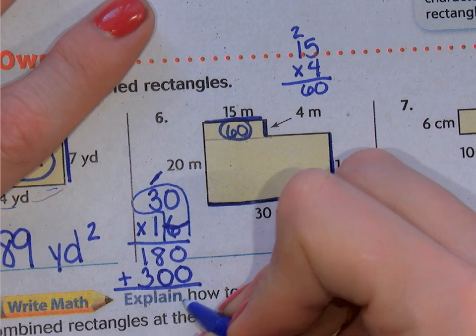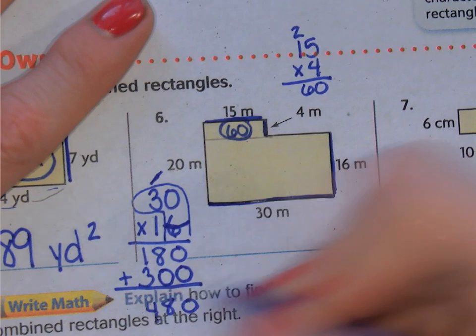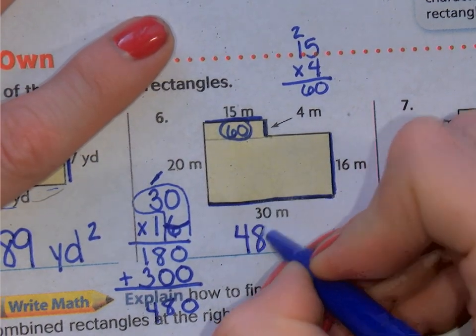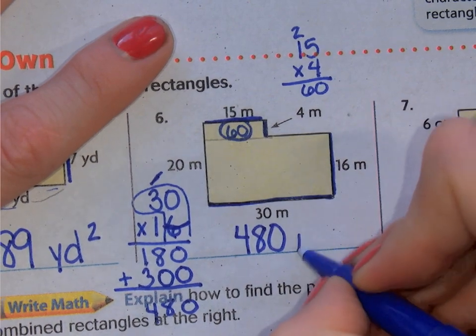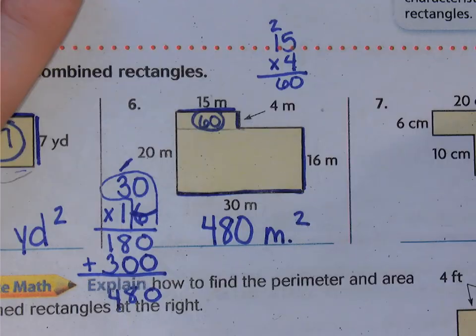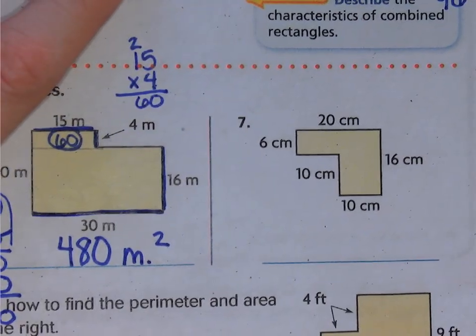0 plus 0 is 0. 8 plus 0 is 8. 1 plus 3 is 4. So my total area is 480 meters squared. Okay, hope these are getting a little bit easier as you practice them with me.